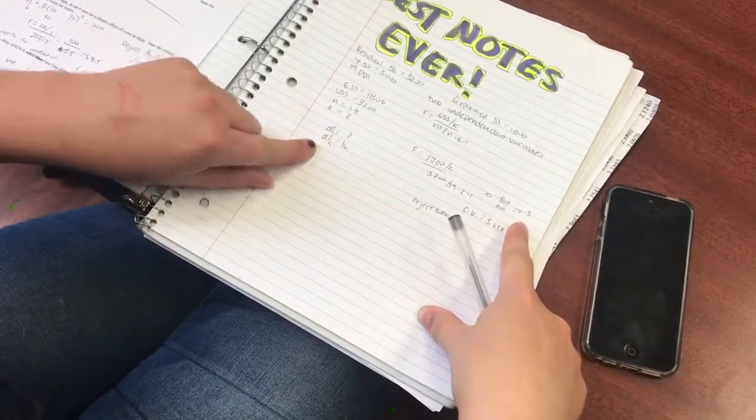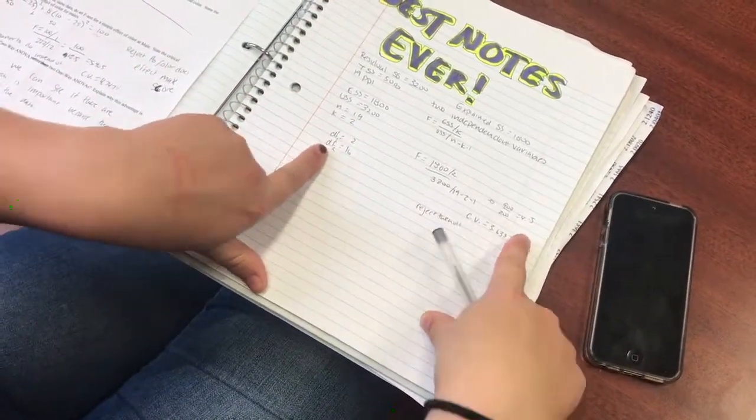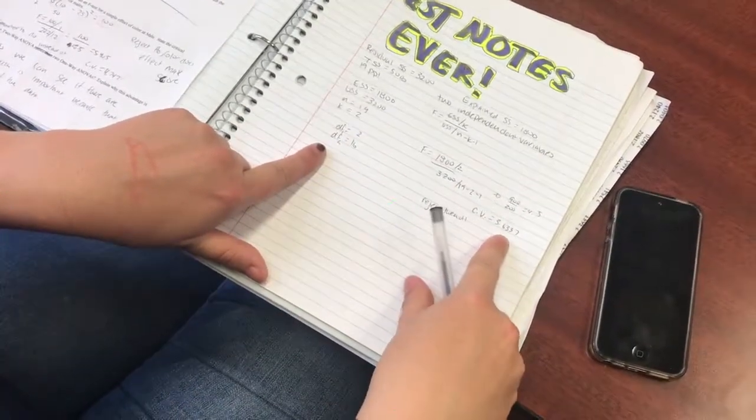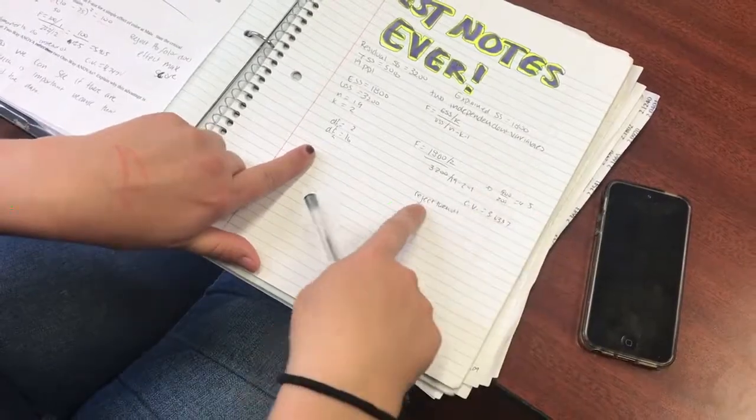What we do after that is we look at the degrees of freedom for each one and we consult our F table. And we get our critical value of 3.6337. That means we reject the null.